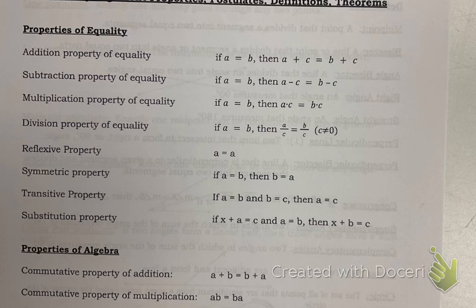Properties of equality. We've already done properties of equality. You just haven't put them as properties of equality. The first one is the addition property of equality. All the addition property of equality says is you can add a number to both sides of an equation. So if I had something like x minus 2 equals 4, you add 2 to both sides, and you come up with x equals 6. That is our addition property of equality.